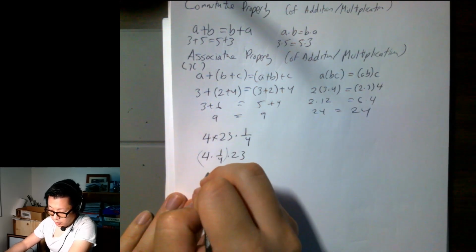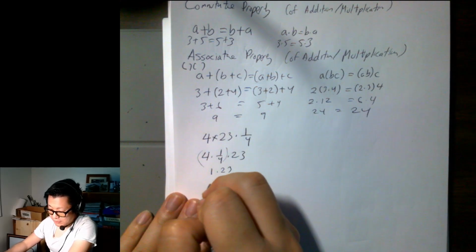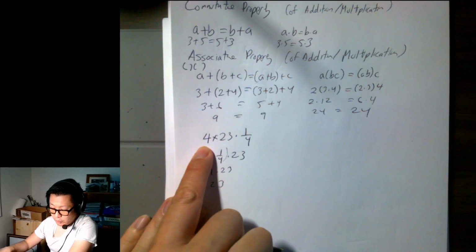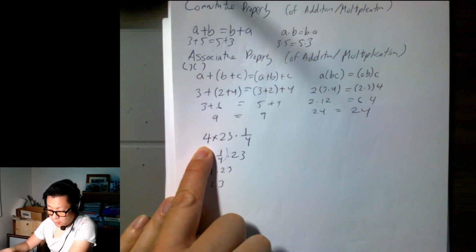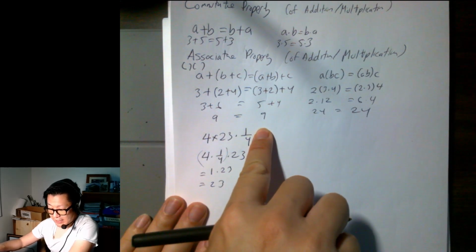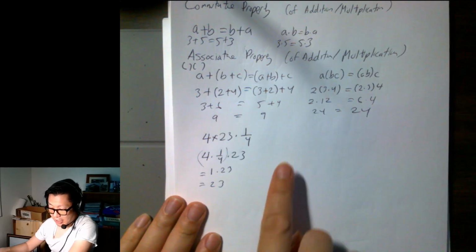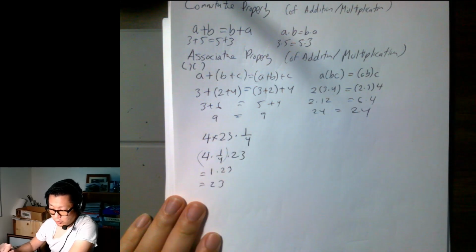So 4 times 1/4 is 1. 1 times 23 is 23. Notice that if we had just gone left to right, we would have to do 23 times 4, end up with 92, and then divide 92 by 4, and then end up back at 23. So when possible, we would want to reorder these.